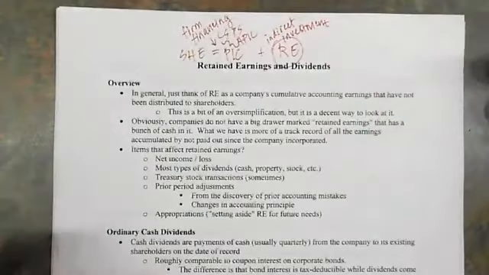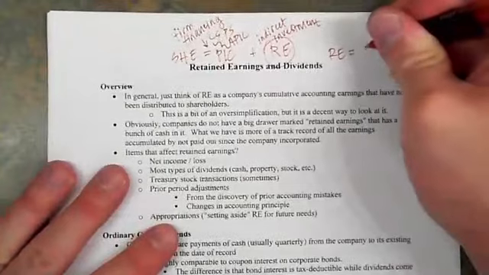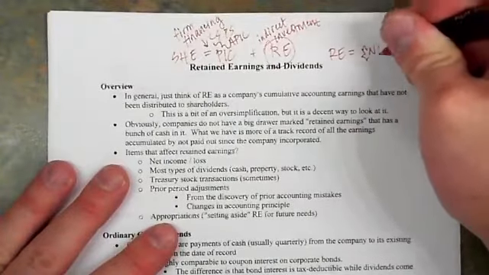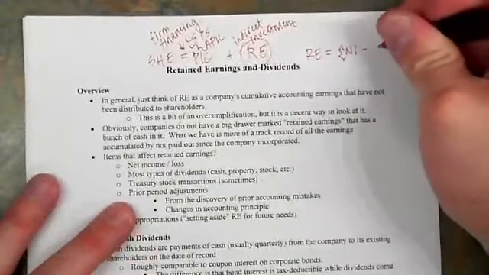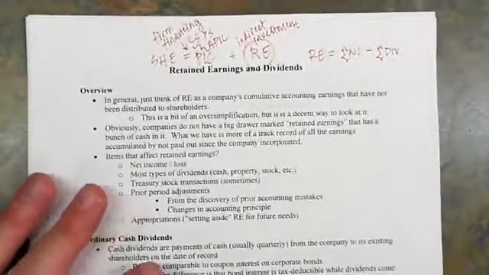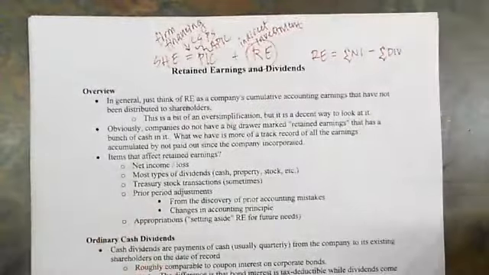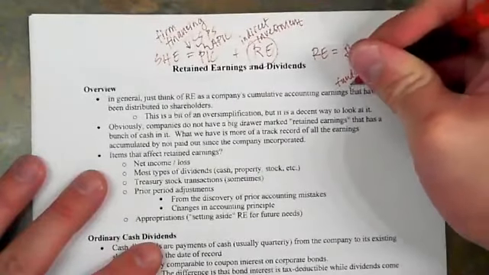Because remember, retained earnings is equal to all of the income that has been earned by the firm since its incorporation to the present day, less any dividends that have been paid out of the firm from those earnings. And so it's the internally generated funds not paid out.